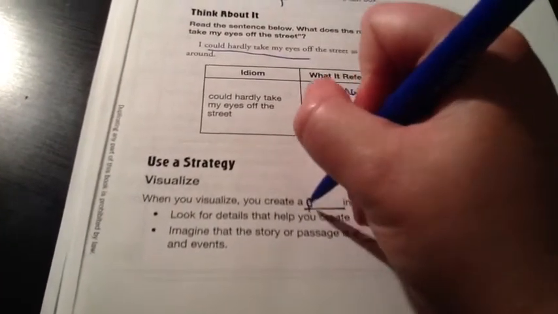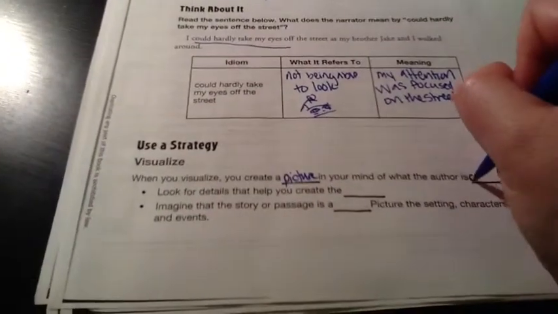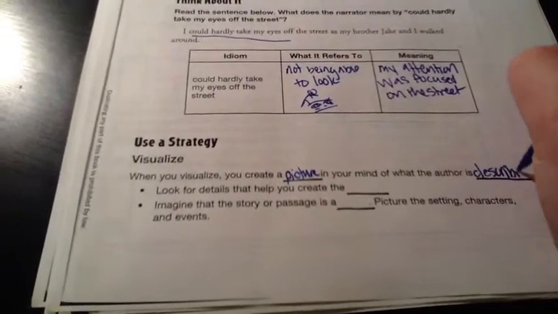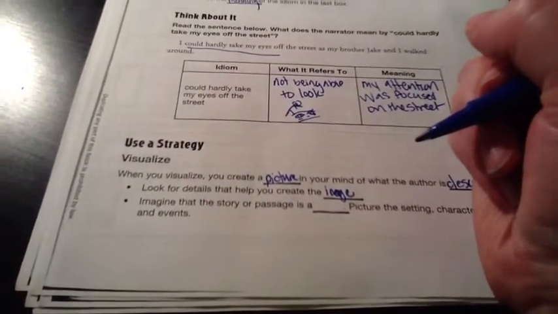Let's use a strategy review. This is the visualize strategy. I love this strategy because I'm a very visual learner. When you visualize, you create a picture in your mind of what the author is describing. You look for details that help you create the image. You imagine the story or passage is a movie. Picture the setting, characters, and events.